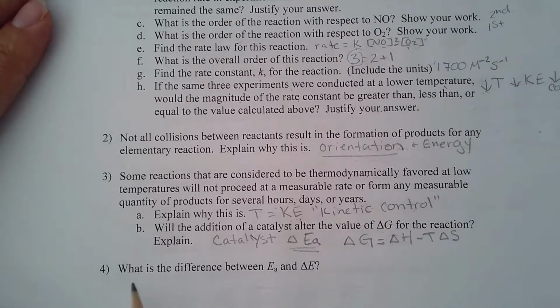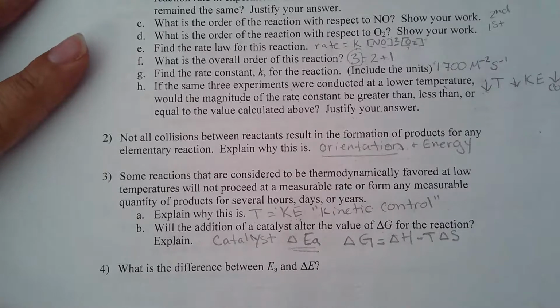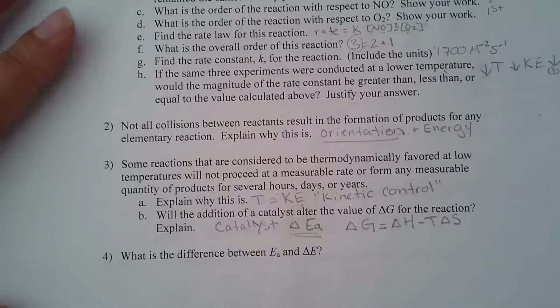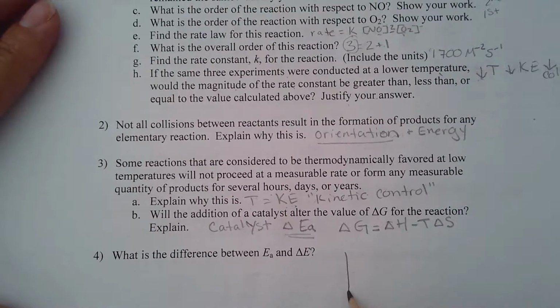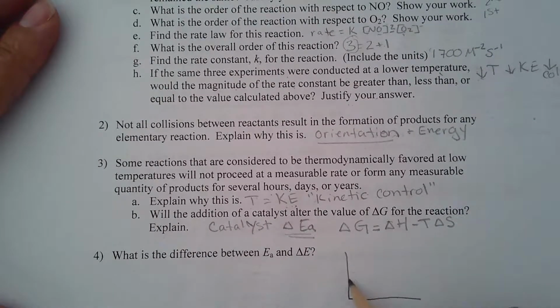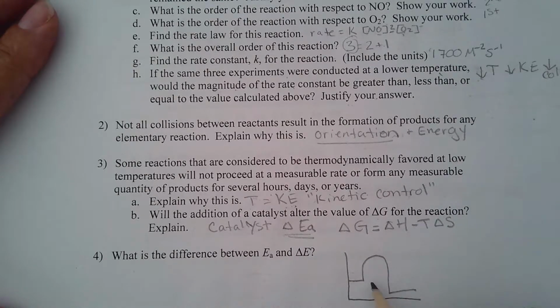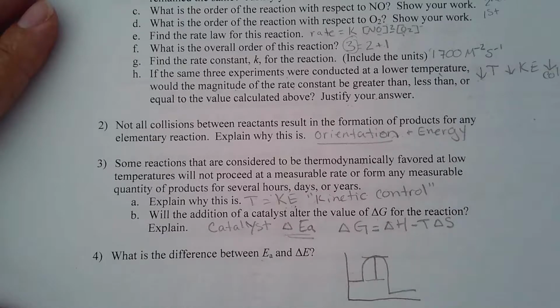Okay, and then 4, we want to know the difference between the activation energy and the delta E. So that goes to our thermodynamic graphs. Remember, your activation energy is the distance between the reactants and the top of this hump here.